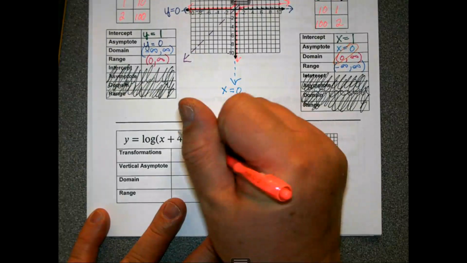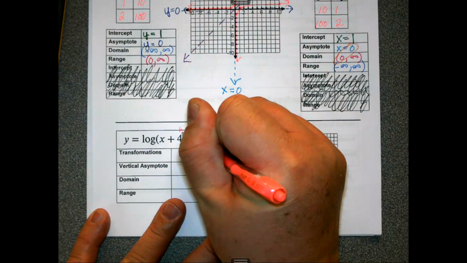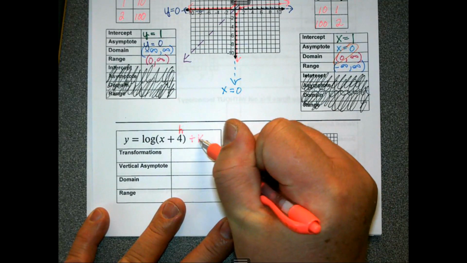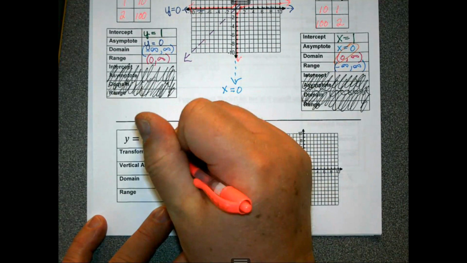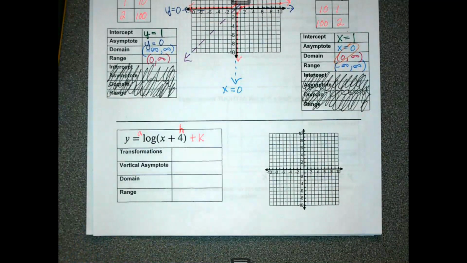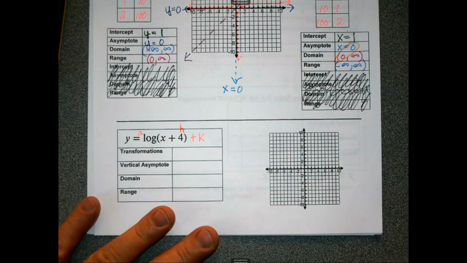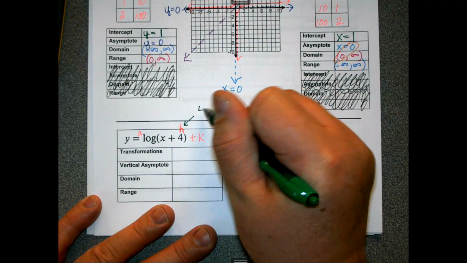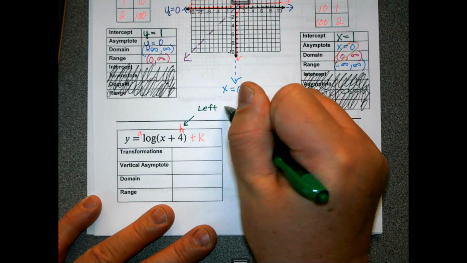This, remember, this is my h inside the mathematical symbols. Outside the mathematical symbols, my k. And then I have an A here. That's kind of like the slope or the steepness of the graph. What does my H tell me? Left or right.